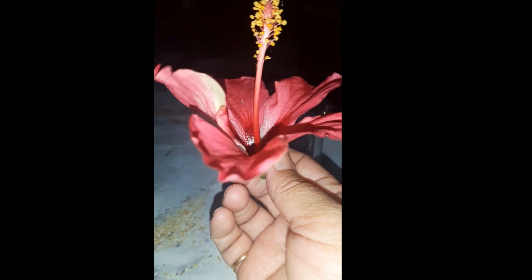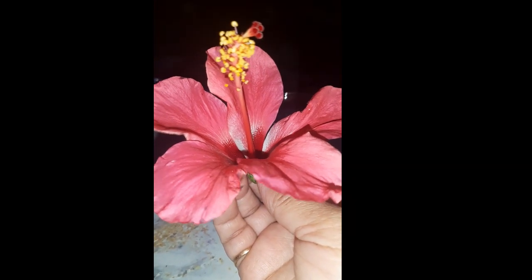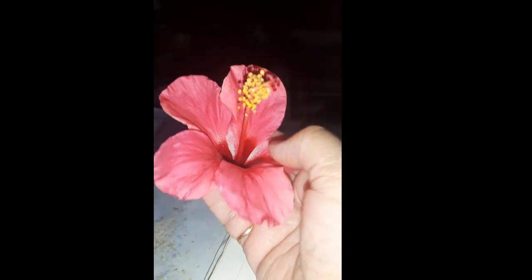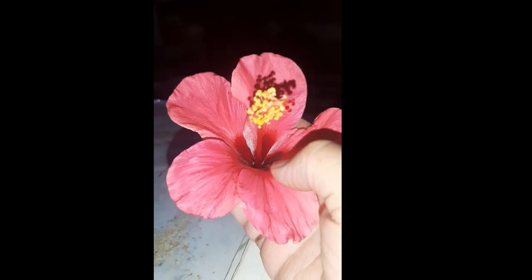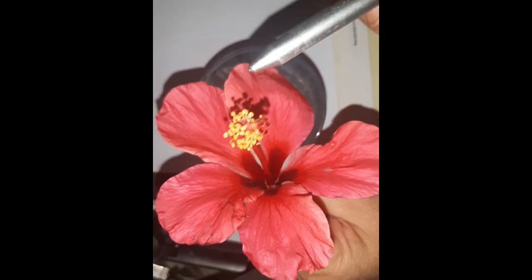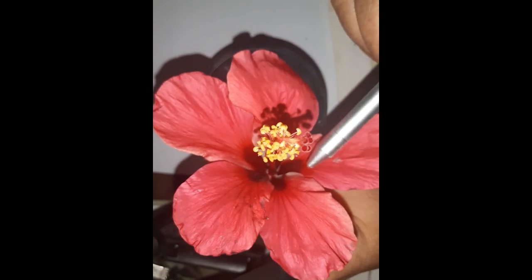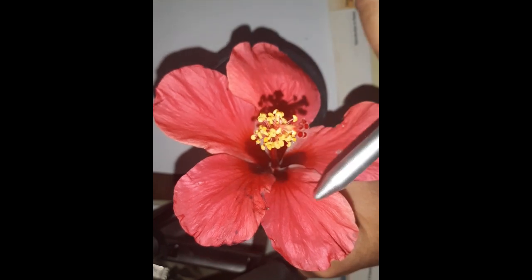Flowers which have aroma and which are brightly colored are insect pollinated flowers. So these petals actually provide a landing place for the insects to come and pick up the nectar. Now I'm showing you this flower, and as I've already said, these are the petals.